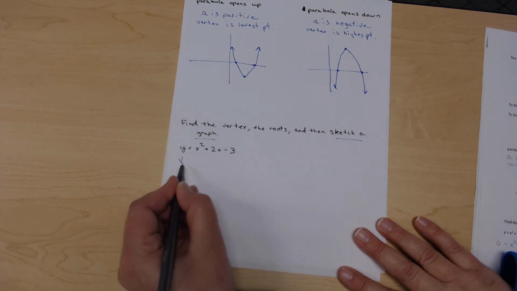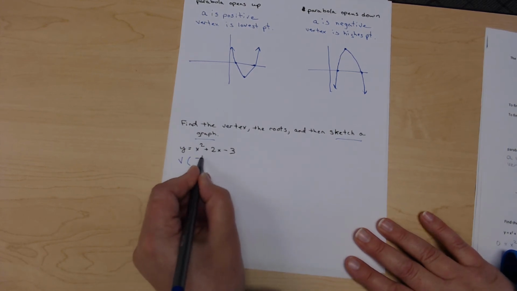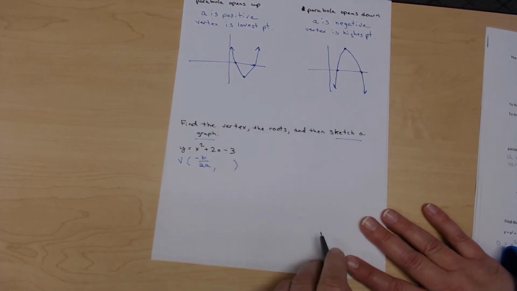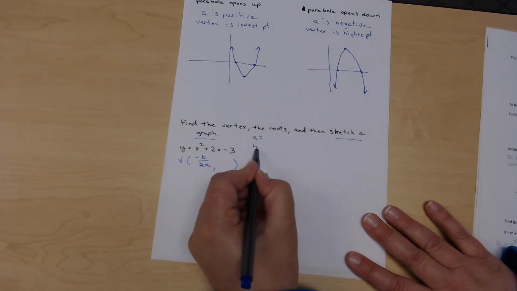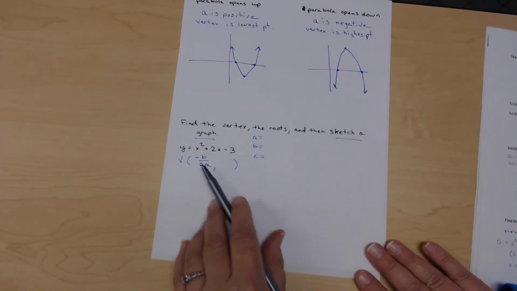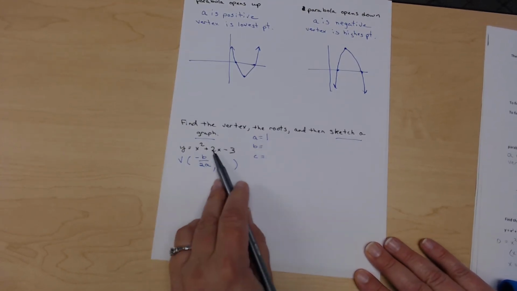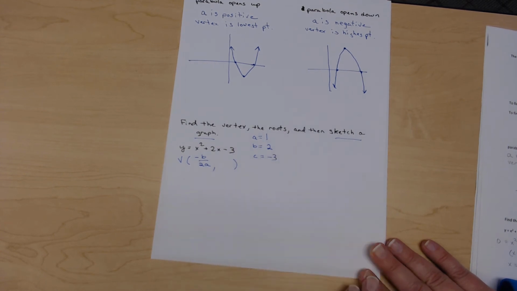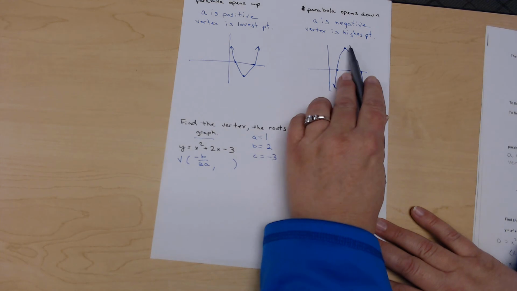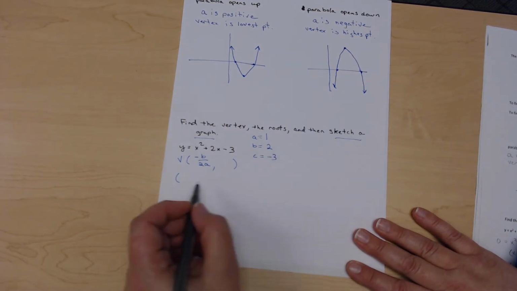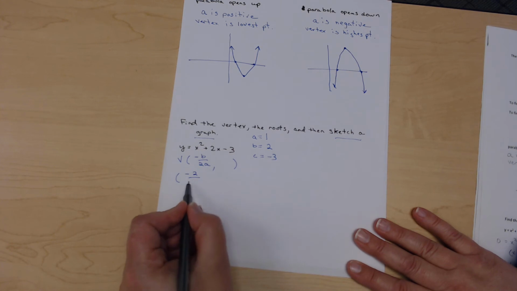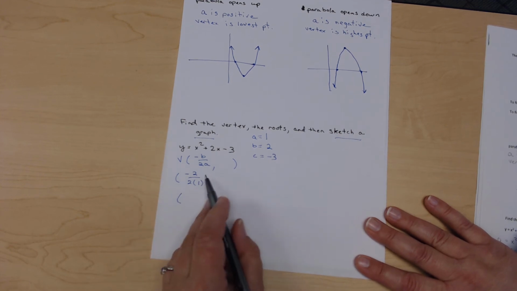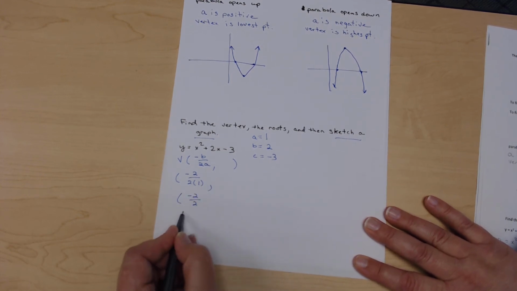To find the vertex, we're going to do negative b over 2a, and then we're going to plug it in to get y. Okay, so let's identify what is a, what is b, what is c. Okay, a is 1, b, take the sign with, is positive 2, c is negative 3. Okay, to find the vertex, we're going to do negative b, so negative 2, over 2 times a, which is 1. Okay. And so that simplifies, right? That's negative 2 over 2, which is negative 1.